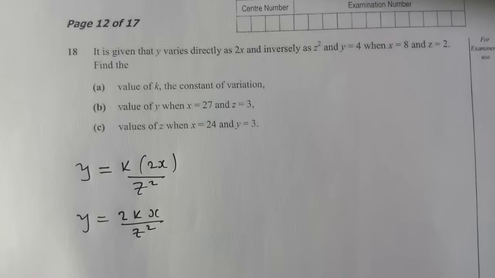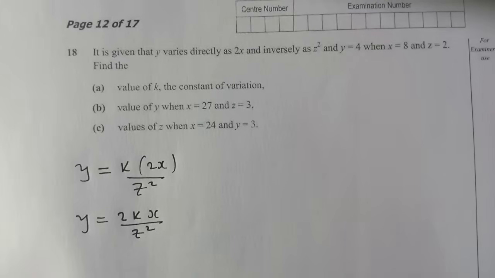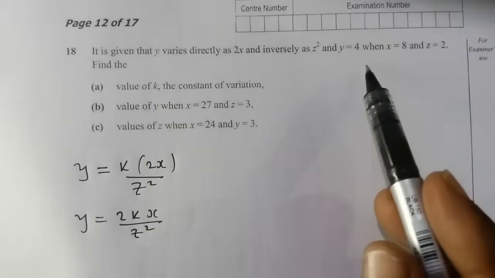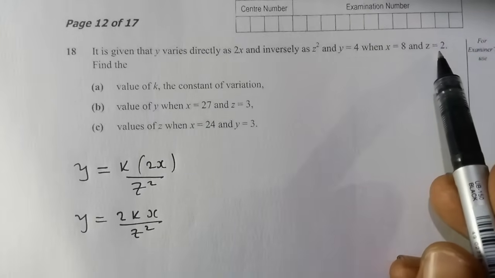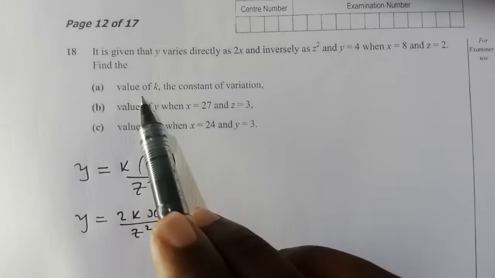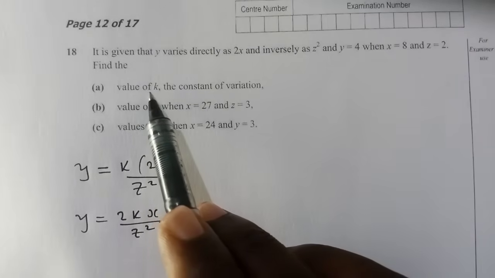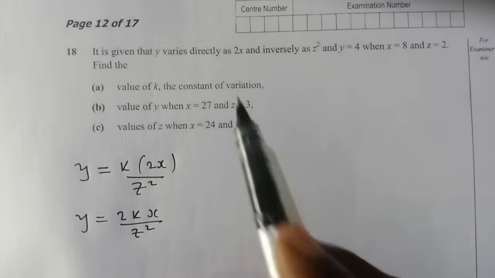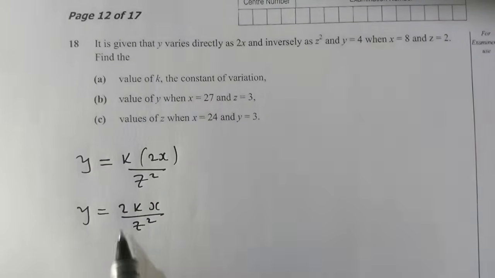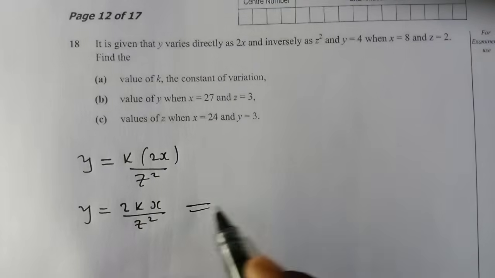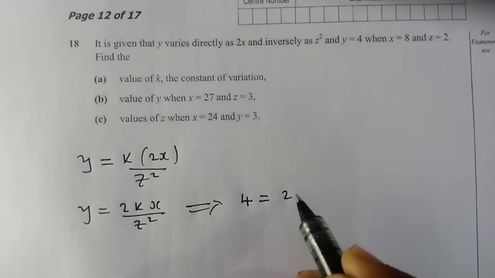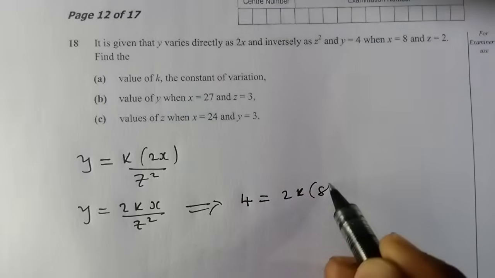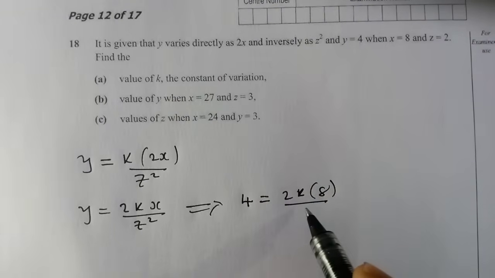Now the first question here: they have given us y is equal to 4 when x is equal to 8 and z is equal to 2. Find the value of k, the constant of the variation. So we just put in the values. Y is equal to 4, k times 2, x is equal to 8, and z is equal to 2.